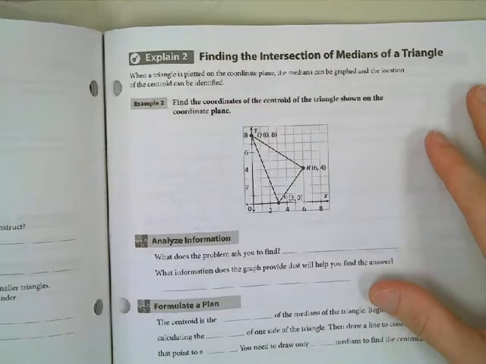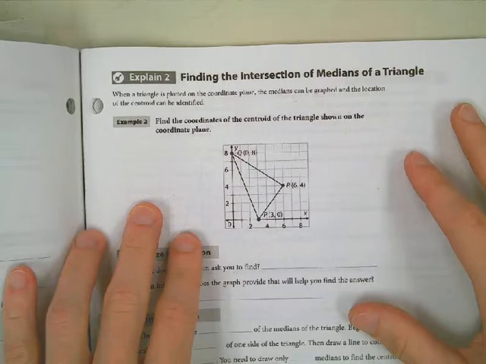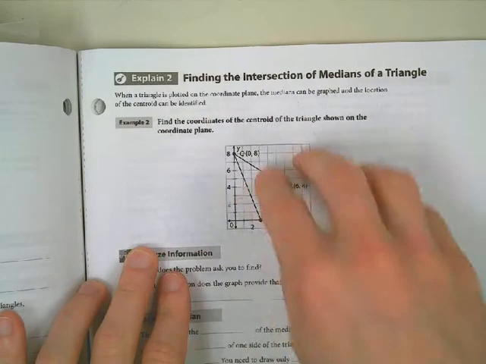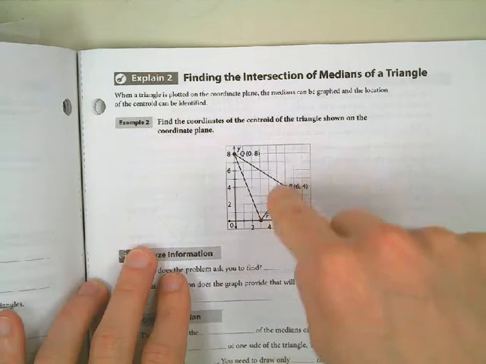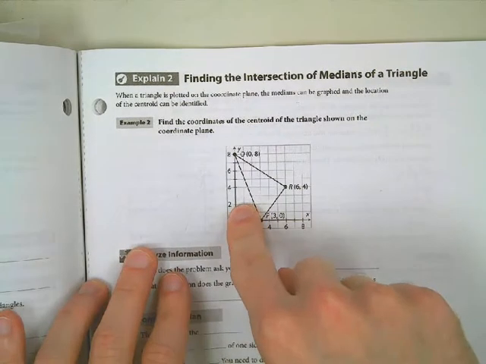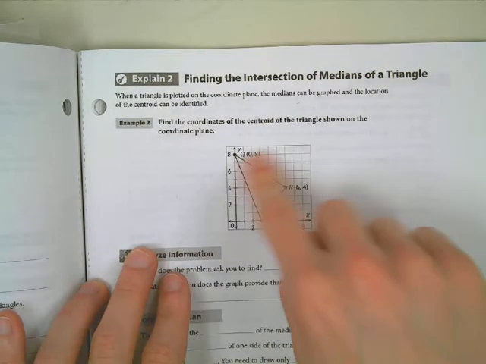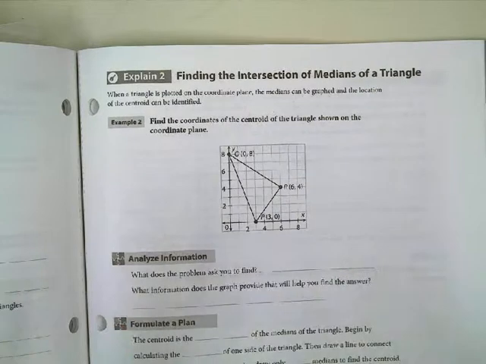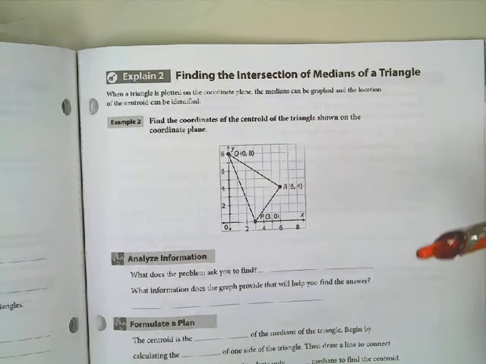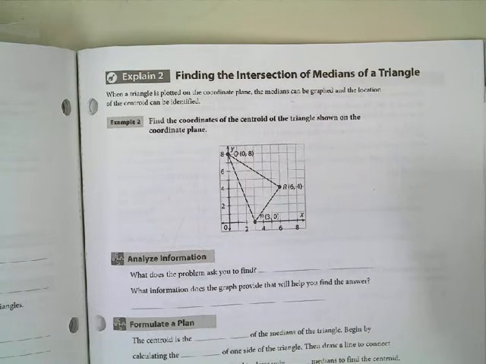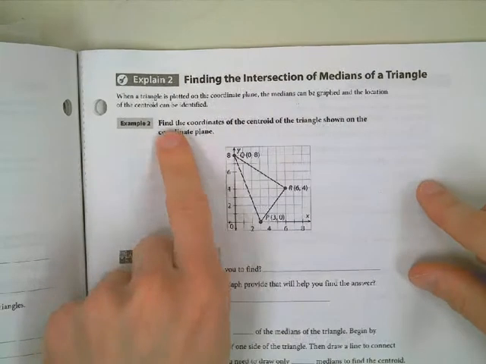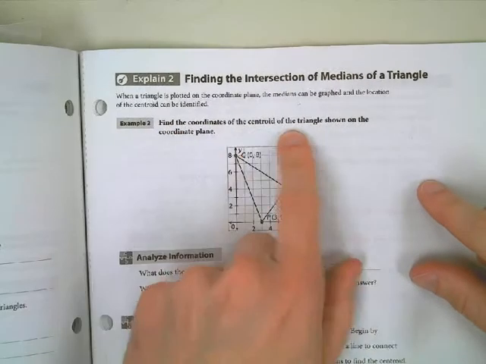Next, one last thing I want us to be able to do is find a centroid in the coordinate plane. Jaden, didn't you say you didn't like these because they're in the coordinates? It's a lot of segments going on here, but again, it's the same principle, and you guys are good at this. You can just eyeball this to a degree. We're asked to find the coordinates of the centroid of the triangle shown on the coordinate plane. So here's our triangle. Listen up, please.